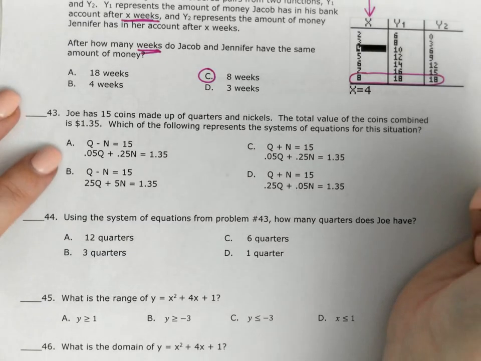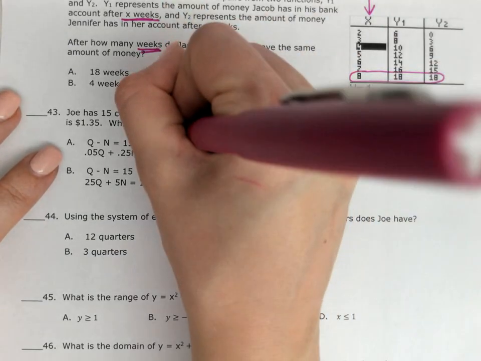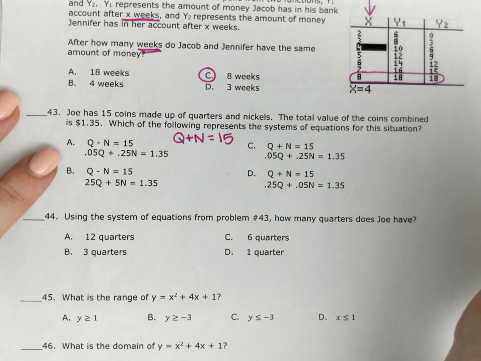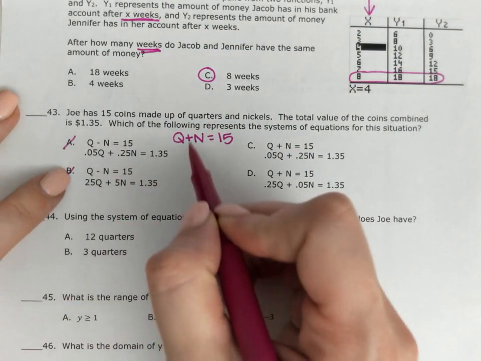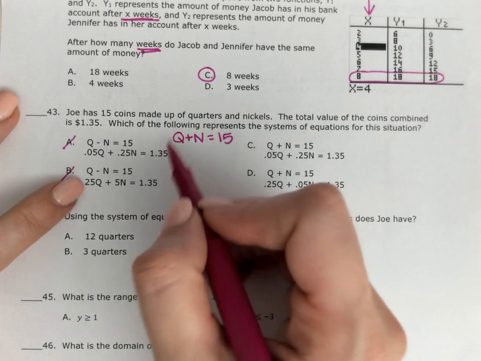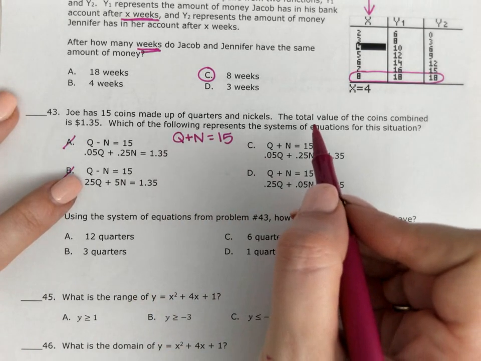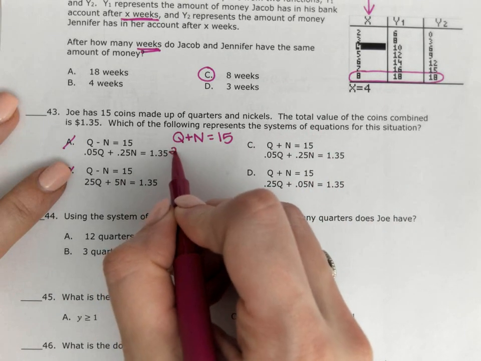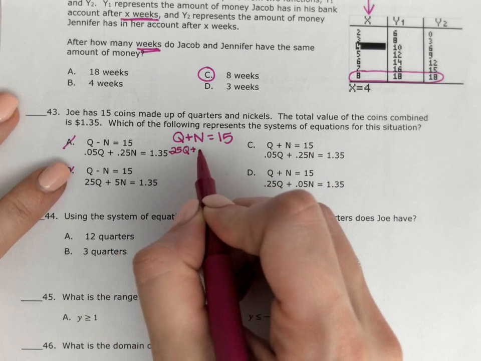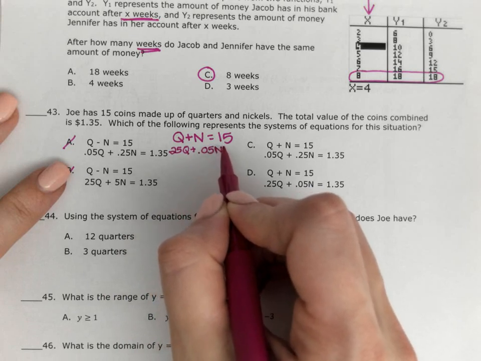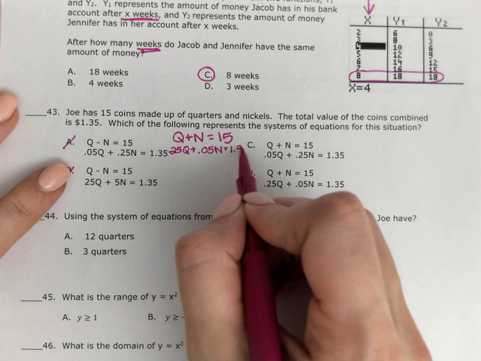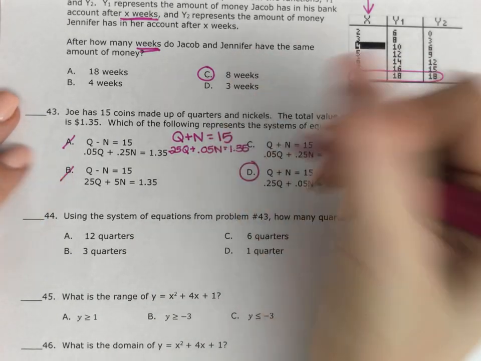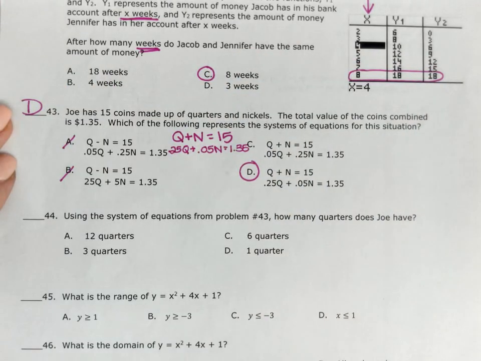Joe has 15 coins made up of quarters and nickels. So quarters and nickels are 15 coins. So right away I can eliminate A and B because it's not the difference between them. It's how many total coins he has. The total value, now we're giving him value. The value of a quarter is 0.25Q. Value of a nickel is 0.05 N equals a total value of $1.35. 0.25Q, so the answer is D.